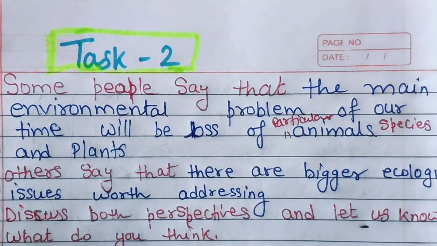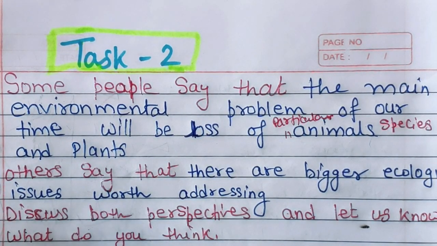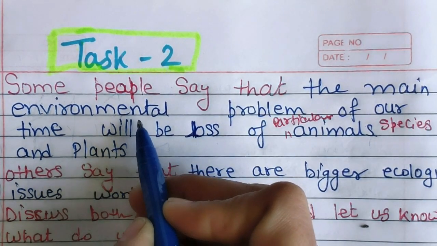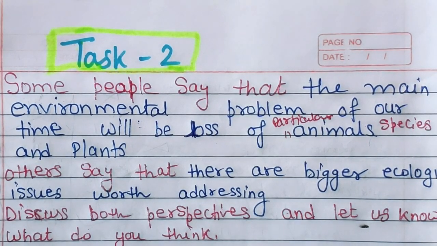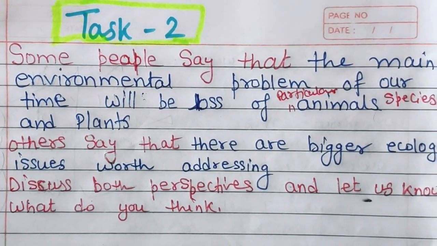You will not feel that you do not have vocabulary words relating to the topic. It's important to have vocabulary words relating to the topic only, not hi-fi words. Okay, so let's read this question.